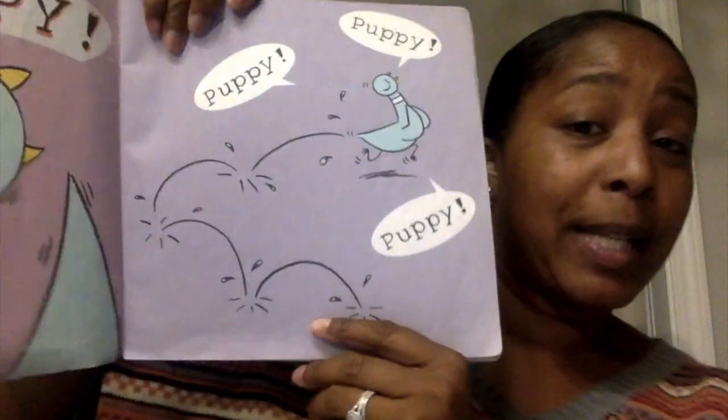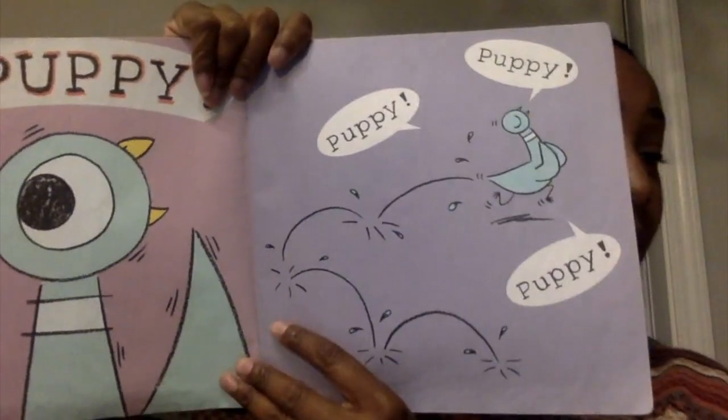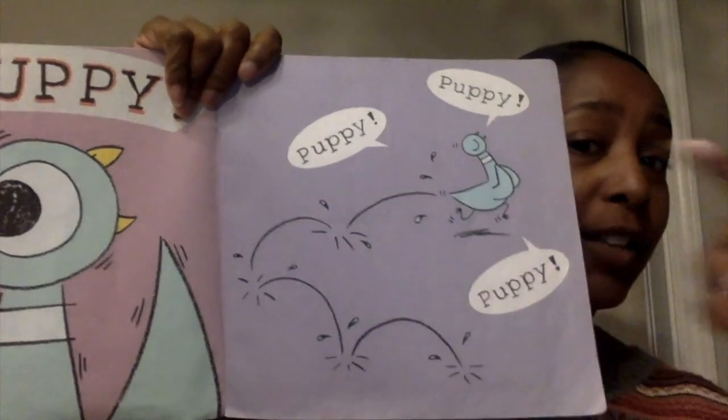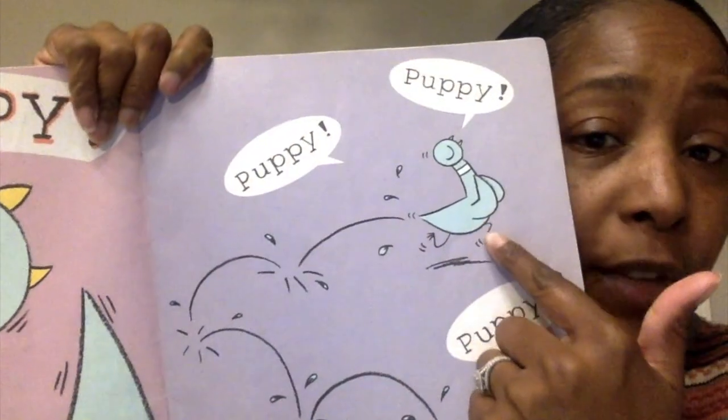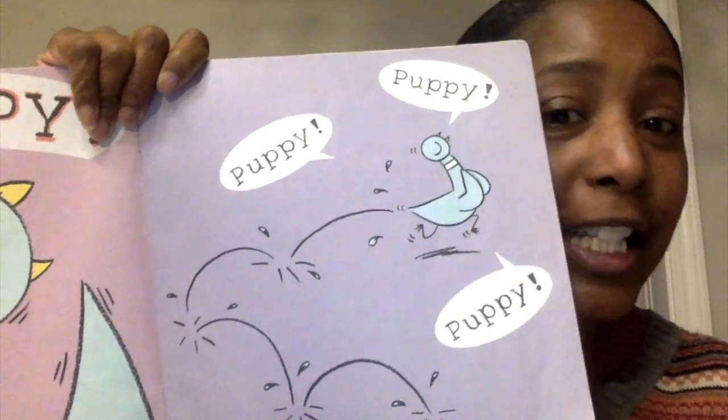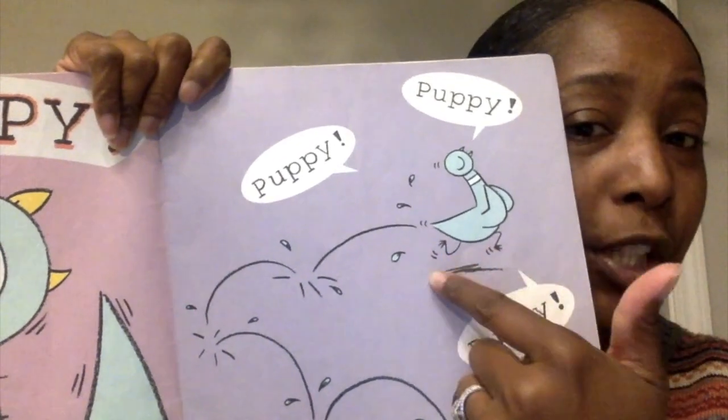You can also see movement lines on the other page, and it is showing that motion. So you can see the puppy moving and running because, even look at his feet. His legs aren't straight. You can see him kind of bending because he's running, and we're showing the motion through the movement lines.